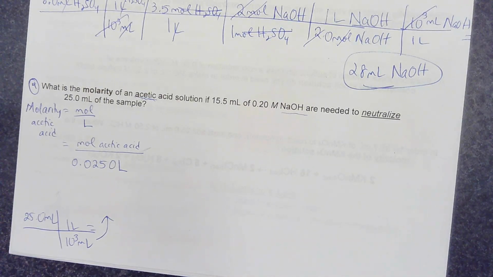Well, what do you have to do? What are you going to use now to get moles of acetic acid? What are you going to start with? 15.5 milliliters. But what do we have to have before we can do any of this? A balanced equation. You must have a balanced equation.